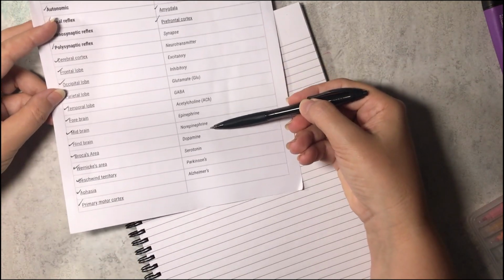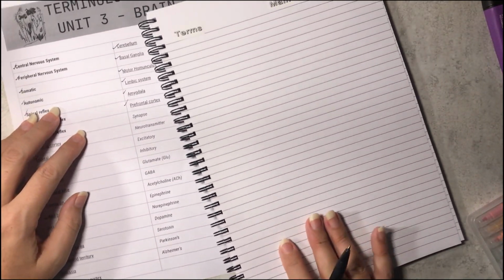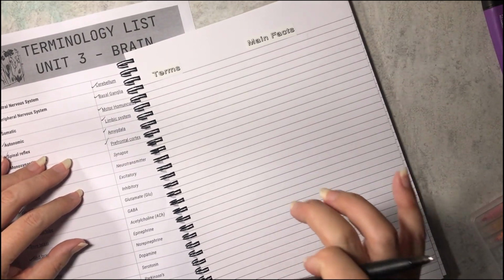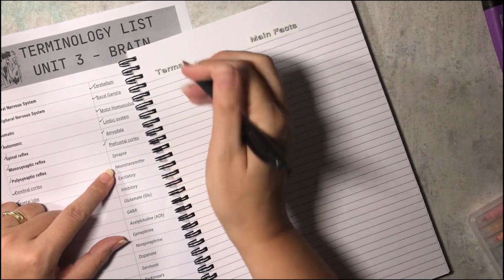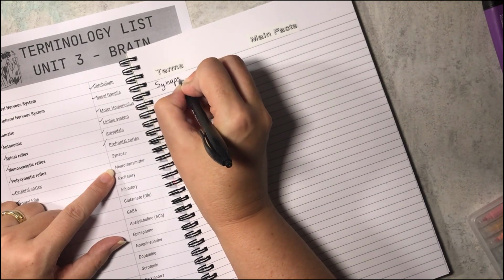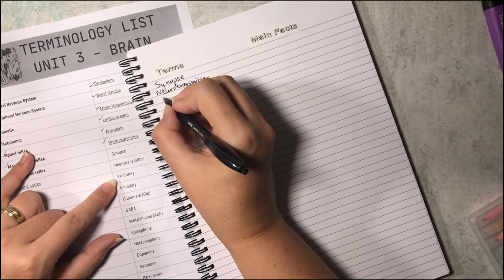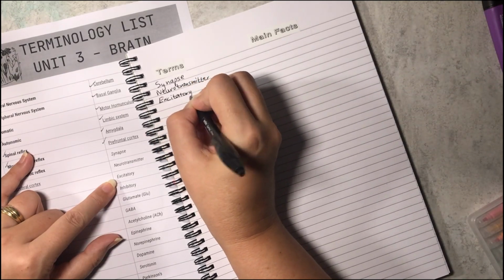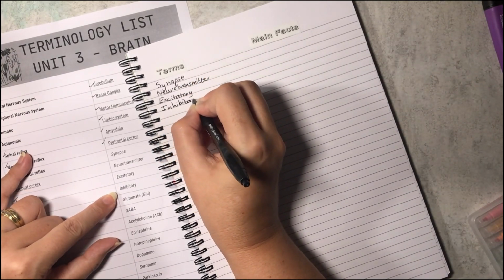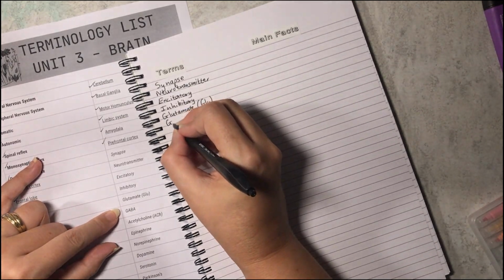And that's it. 2 of the 3 parts of this brain topic is done, so we can move on to the last part. Same process as before. Grab the terminology list, have a look at that last section. So in this case, they are all italicized. So you'll be starting at the synapse and running through neurotransmitter all the way to Alzheimer's.